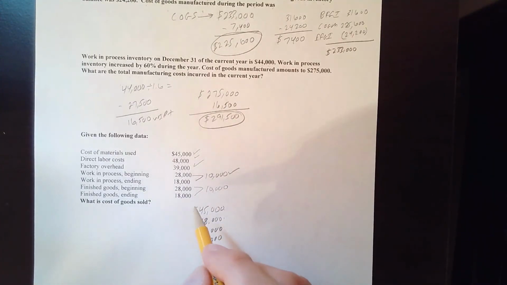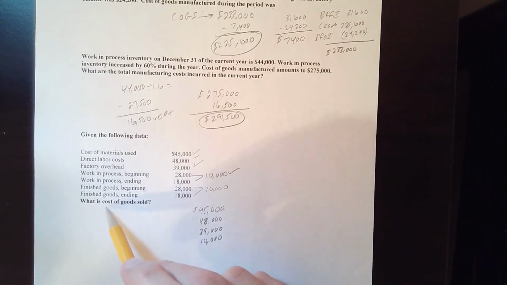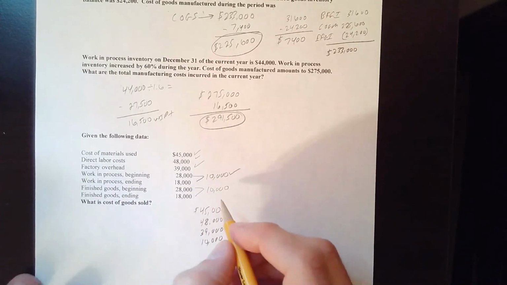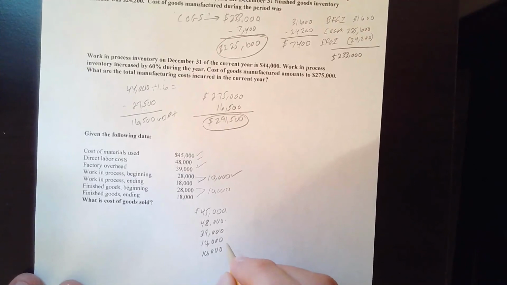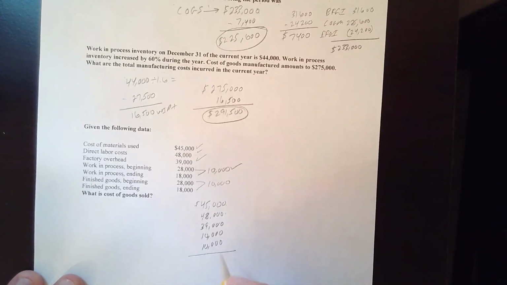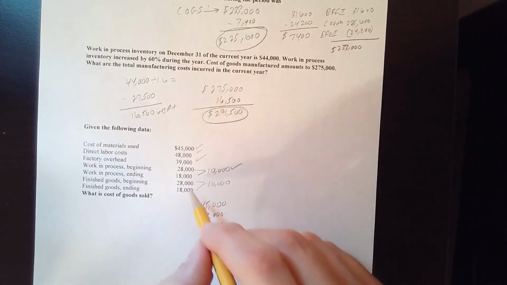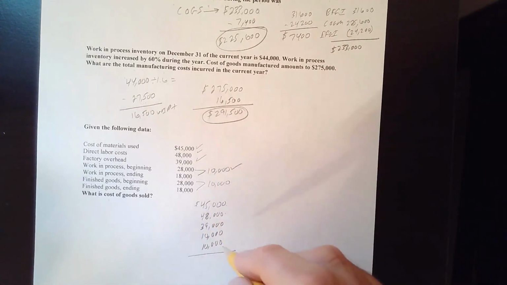What that means is that in a net sense, we had $10,000 from a prior period that became a part of cost of goods sold. So both of these items, both the work in process and the finished goods inventory, the change going down like that, would be calculated as an addition to cost of goods sold.